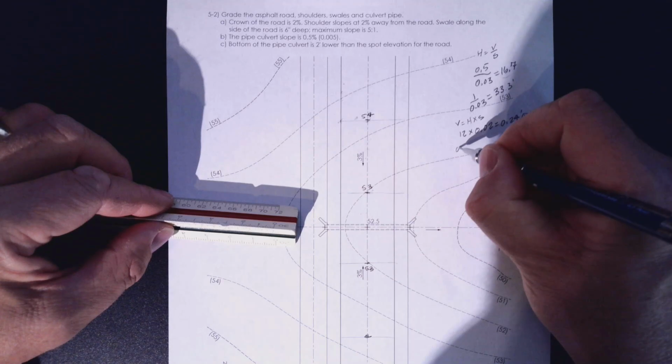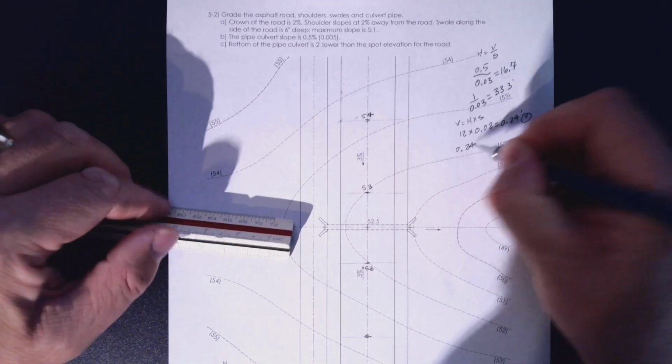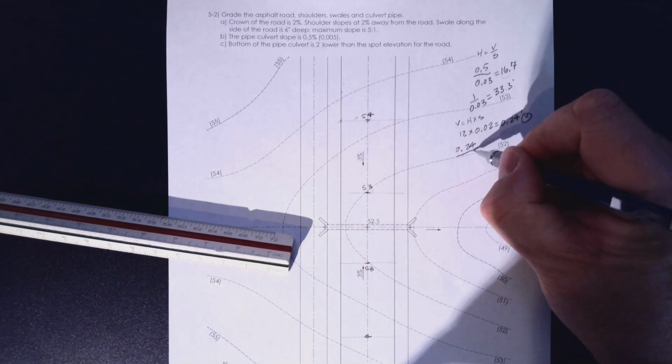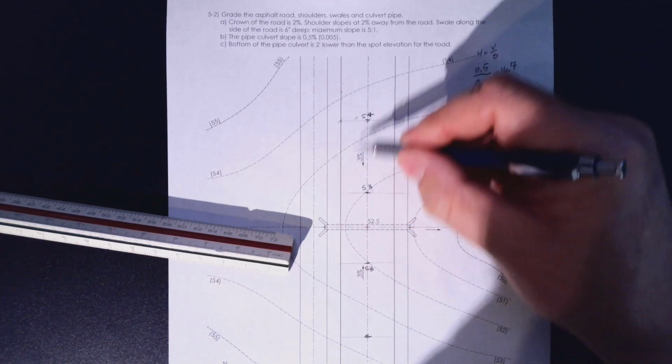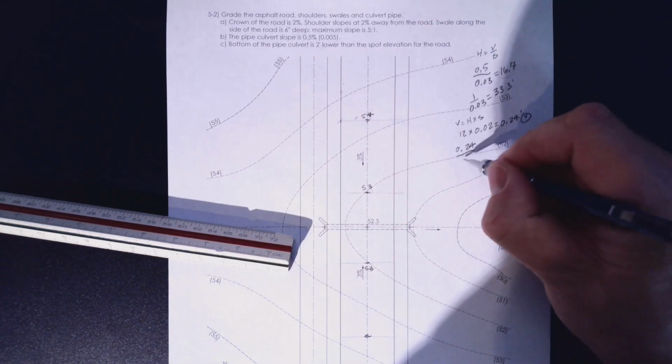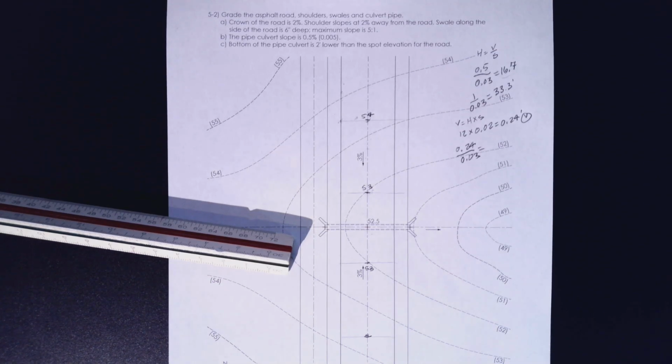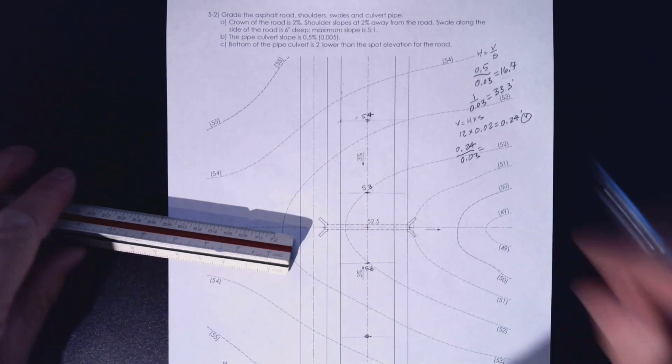We said it's 0.24 because we dropped 0.24, and then we're going to divide that by the slope, which is the vertical slope because we're going this direction now, 0.03, and that equals 0.24 divided by 0.03, 8 feet.